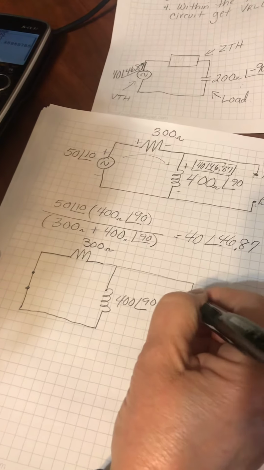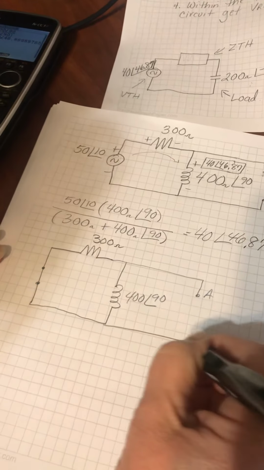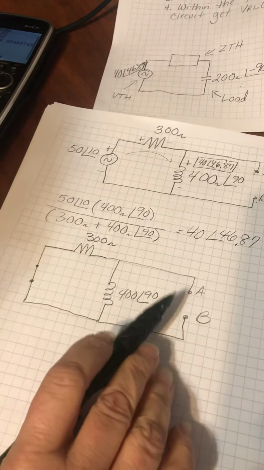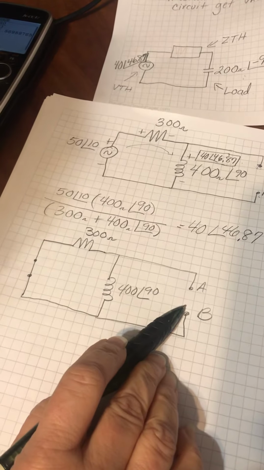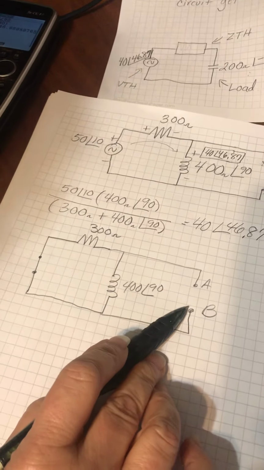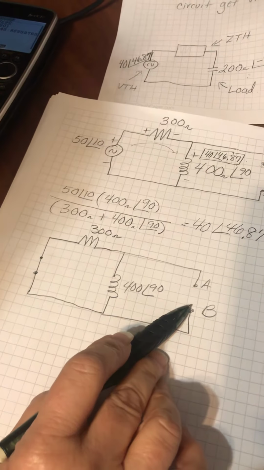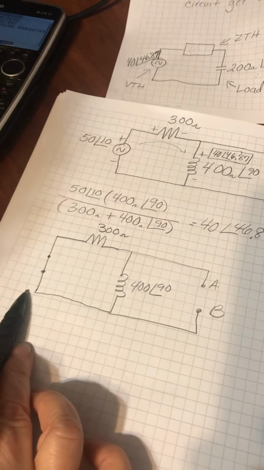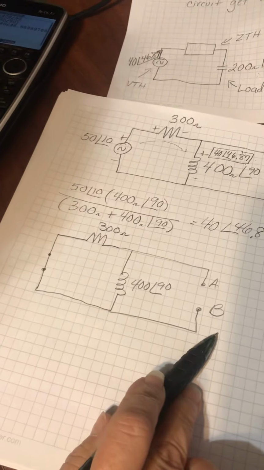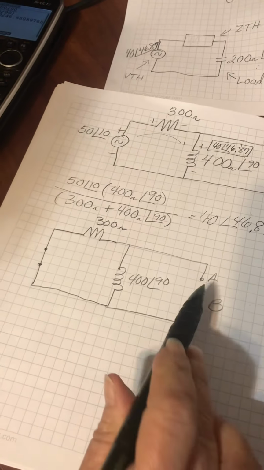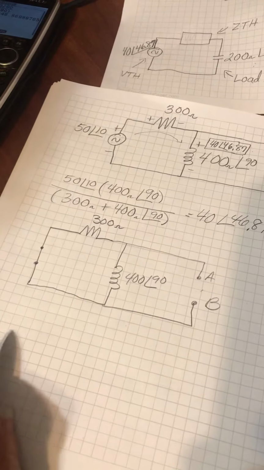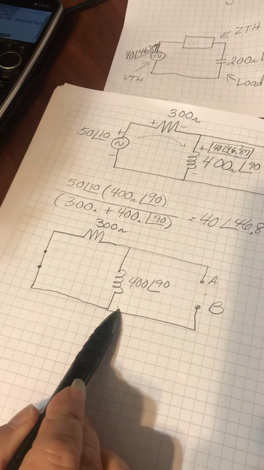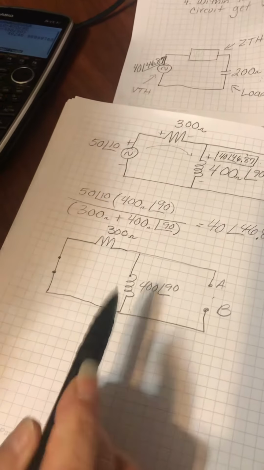You go back to your A and B. You can think of this as the look back method and put your I here, or you can just put a fake voltage source. You always have to work your circuit furthest in. In this case, if this was your source, you would actually have 300 in parallel with 400 at 90. And that would be ZTH.